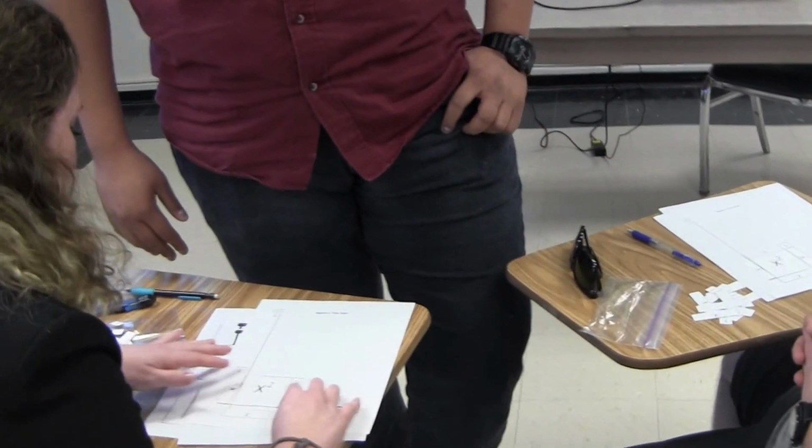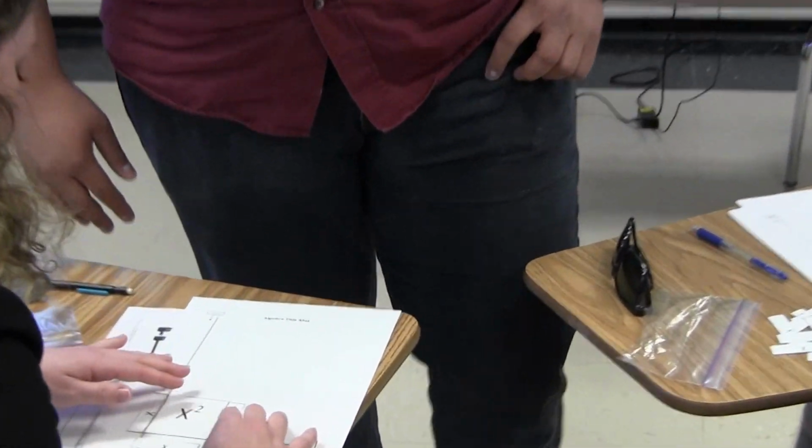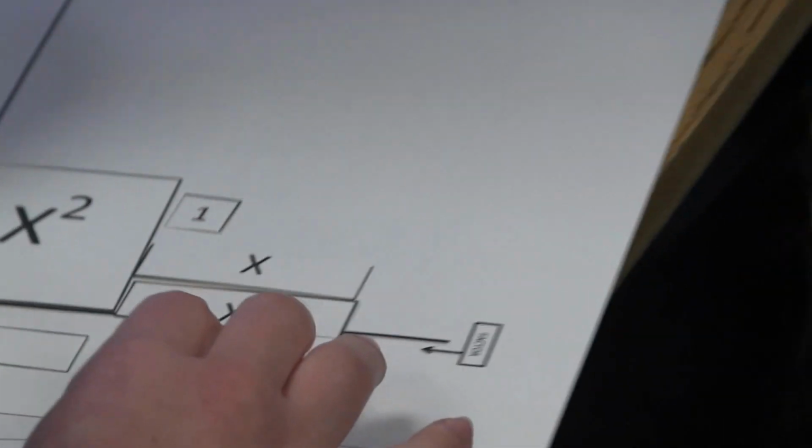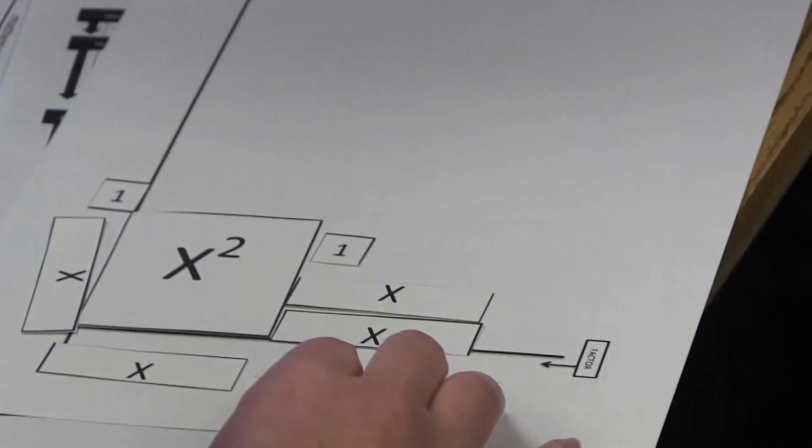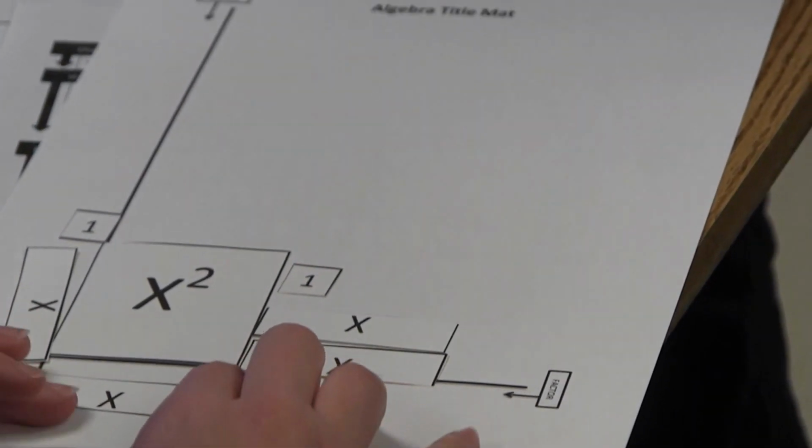I think I'm going to have to add more. Yeah, you're going to have to multiply times 1 with your ones. That's going to just be... looks complicated like this. Very good.